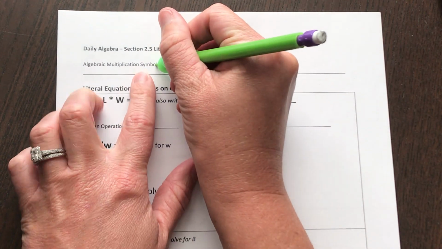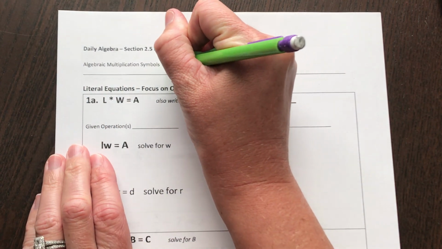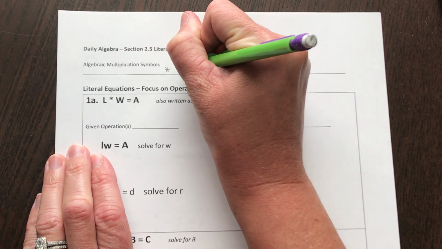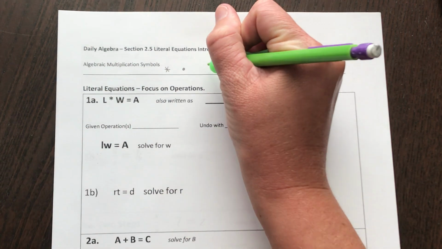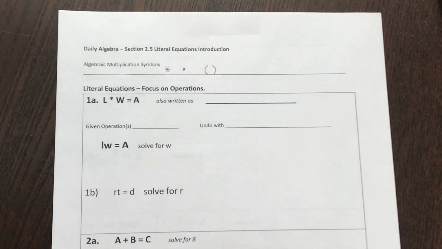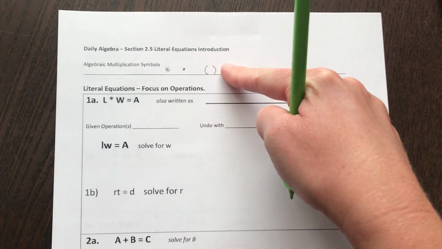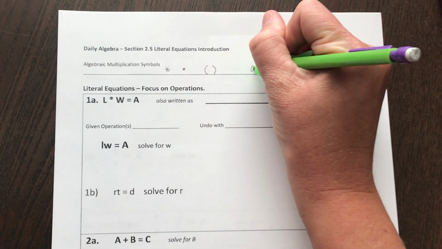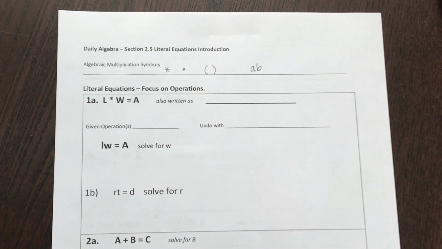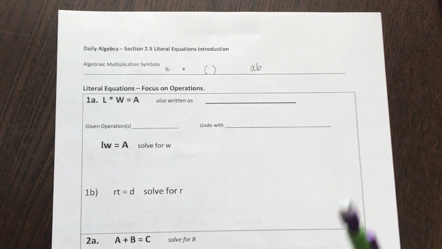So ways that you can write multiply would be the multiply symbol, kind of like here, the star. You might also see the dot for multiply, or you might see a set of parentheses for a multiply. So those would be just a few ways of looking at multiplication, or even seeing letters right next to one another. That would be an inferred multiply, even though there's not a symbol for it.